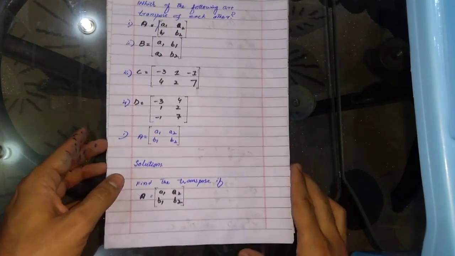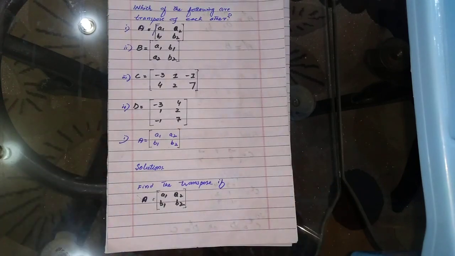Student, over to question 2 of the same exercise 1.2, page 12. In this question he is asking which out of the 4 matrices are transpose of each other. So for this, just take A and C and you will get your desired answer. Because remember one thing: if A is the transpose of B, then B will also be the transpose of A. So first just find the transpose of A. You will come to know that A is the transpose of matrix B.